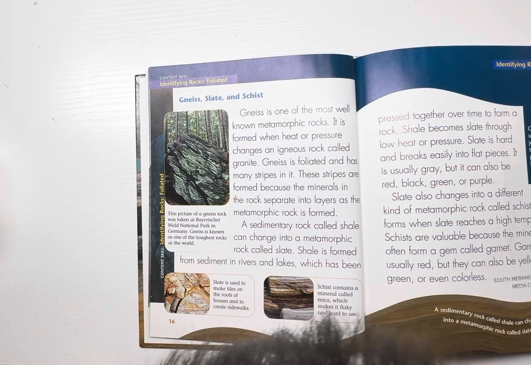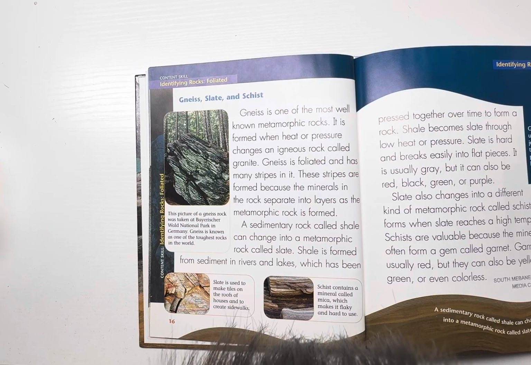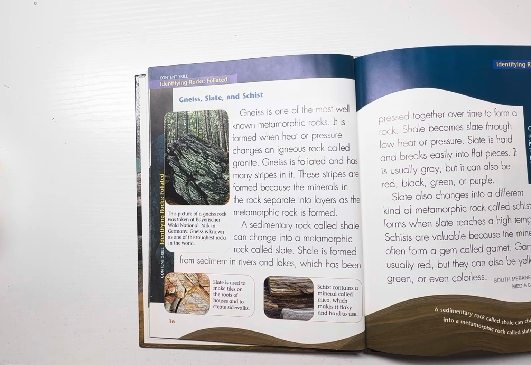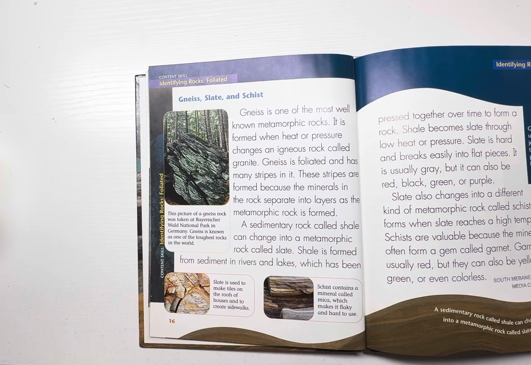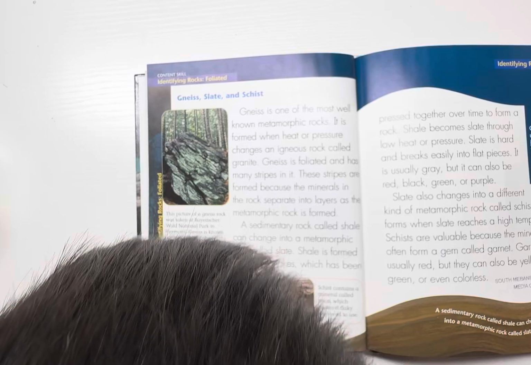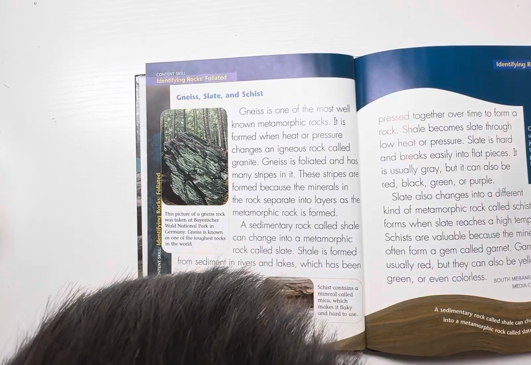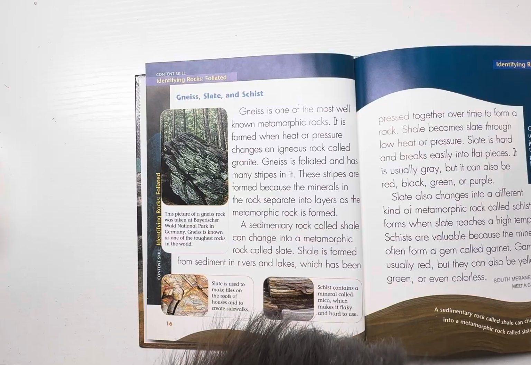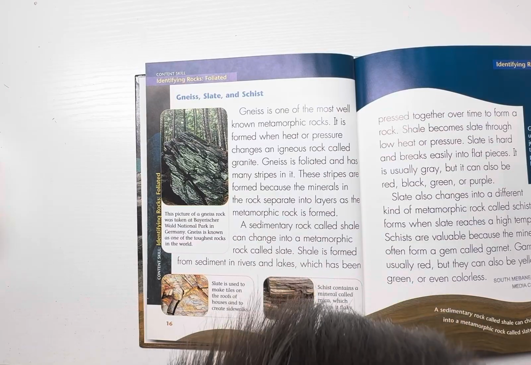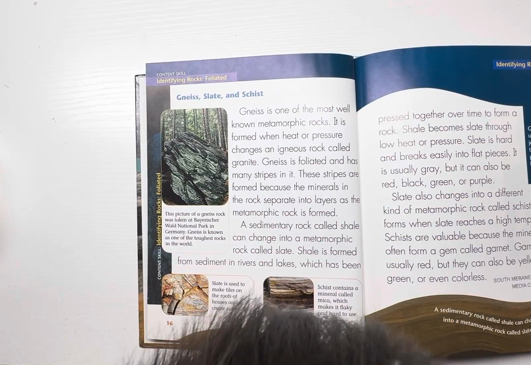Slate is used to make tiles on the roofs of houses, or to create sidewalks. Schist contains a mineral called mica, which makes it flaky and hard to use.